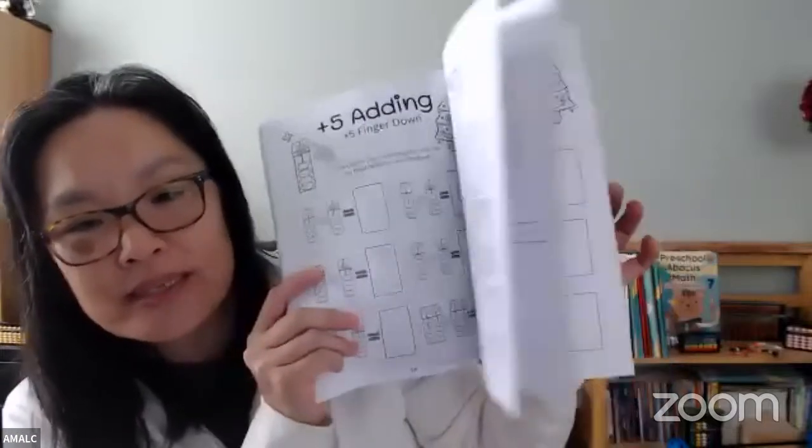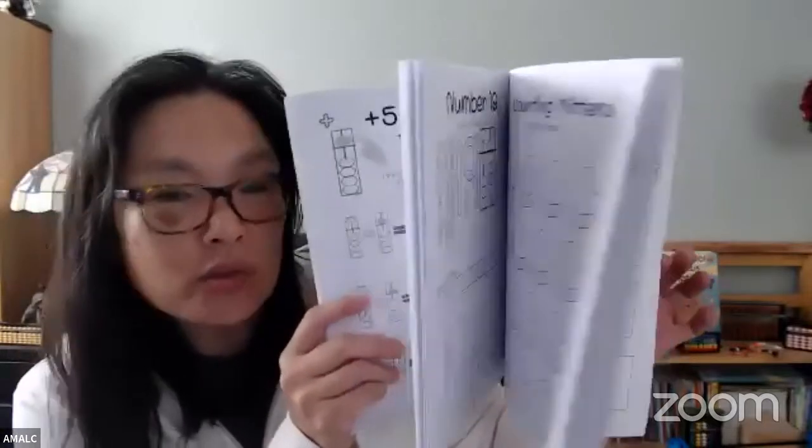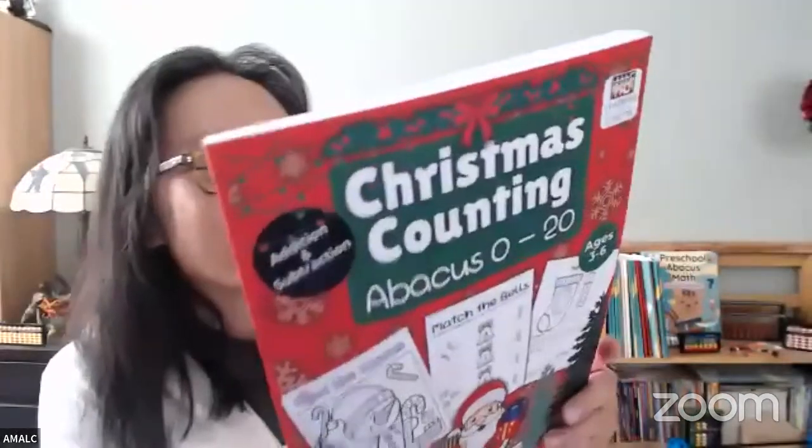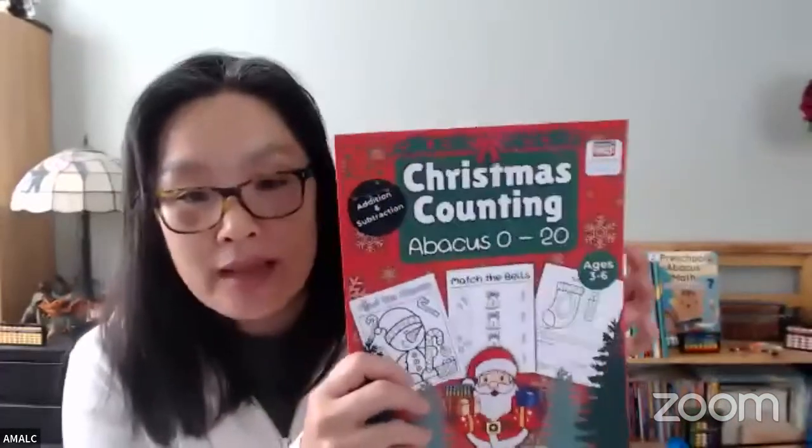This is activities based. So this is more geared towards younger children, but I would find it interesting as an adult to go through it. But yeah, I have my book. It is Christmas Counting Abacus 0 to 20. And this is just the beginning of the abacus, learning how to count on the abacus and adding and subtracting on the abacus.